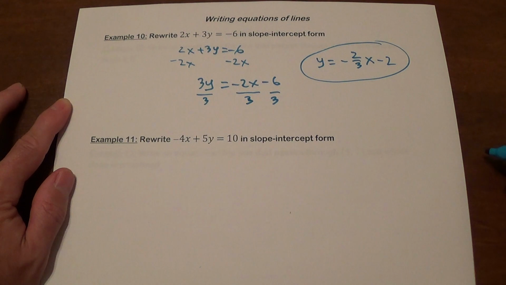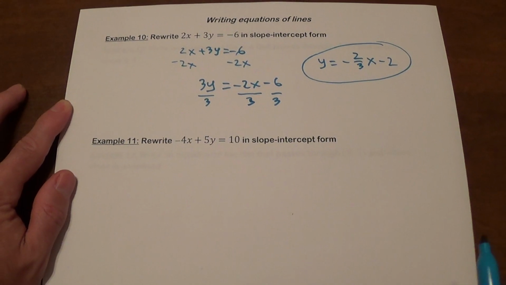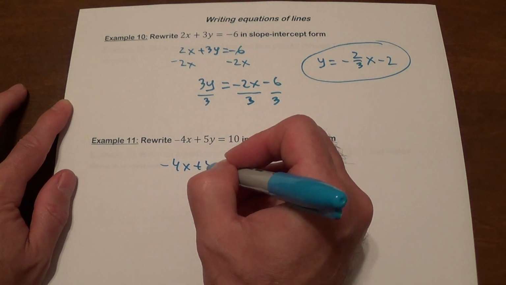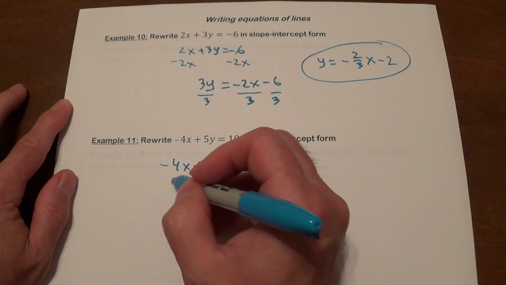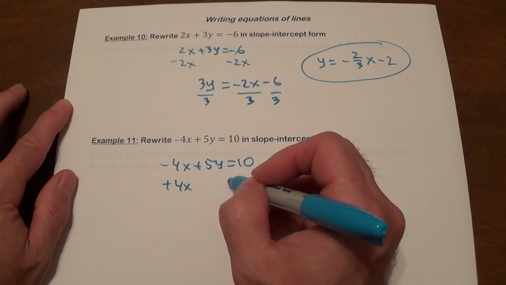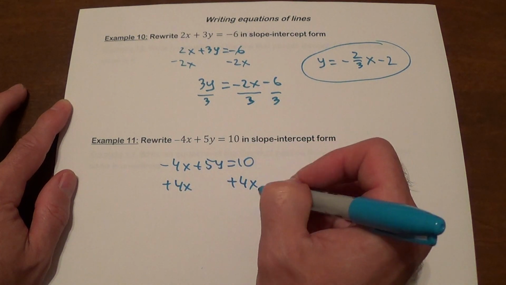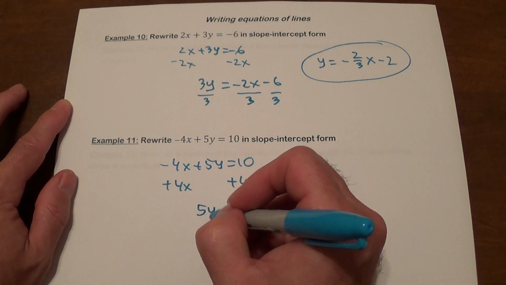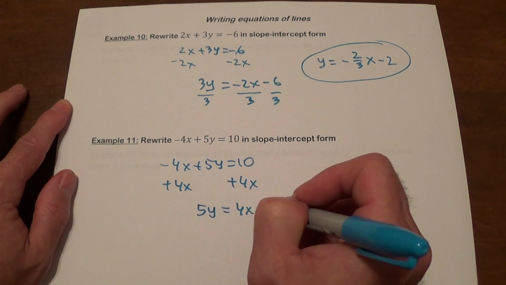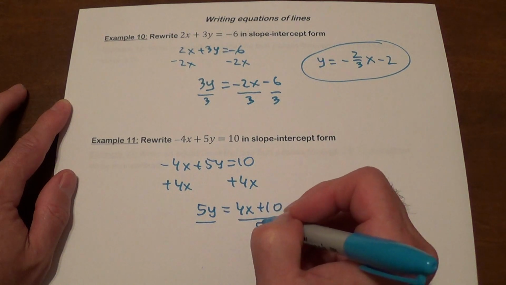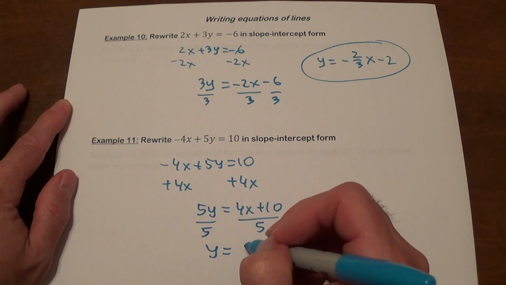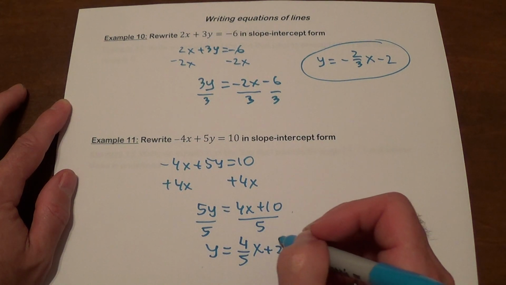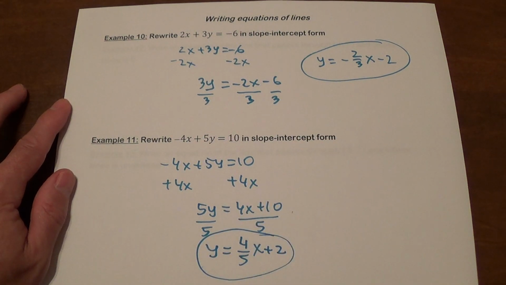Okay, it's a very simple process. So let's do it with this example 11. We got -4x plus 5y equals 10. We are going to add 4x to both sides. Again, careful, no like terms here. They're going to be two separate terms. 5y equals 4x plus 10. Divide by 5. Y equals 4/5 x plus 10 divided by 5 is 2. And this is going to be that.